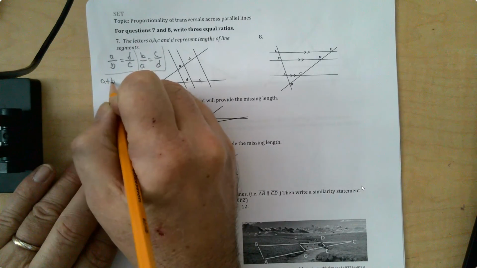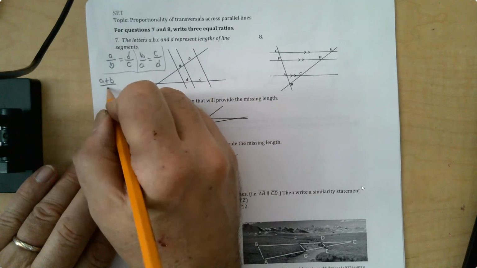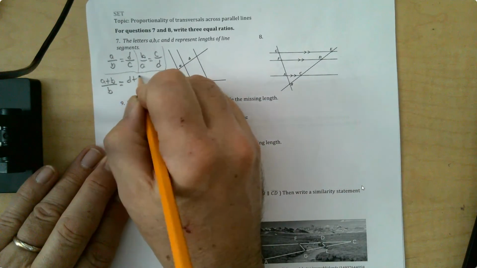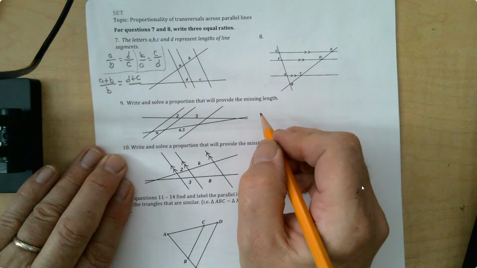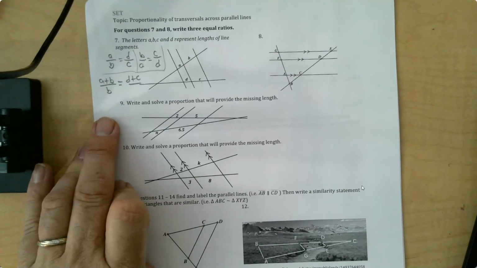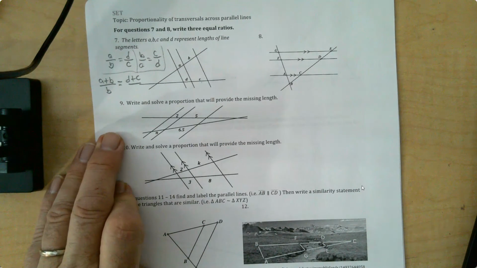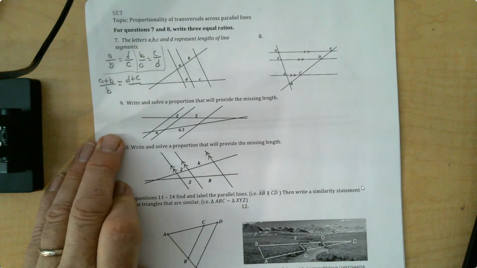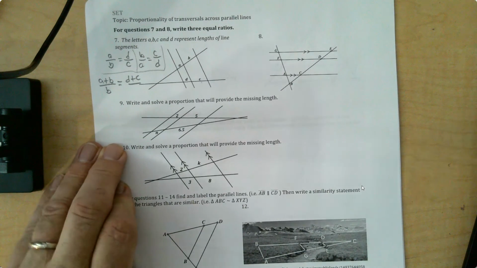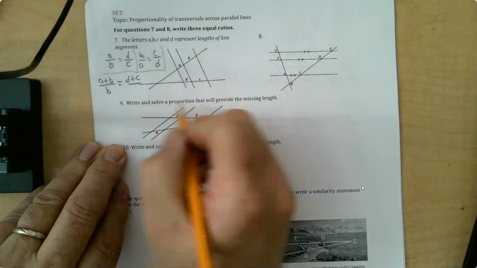And lastly, I could write it like this. A plus B divided by B is equal to D plus C divided by, what should I divide by? I divided by B. What should I divide here on this one? What thinketh you? That's right, C.